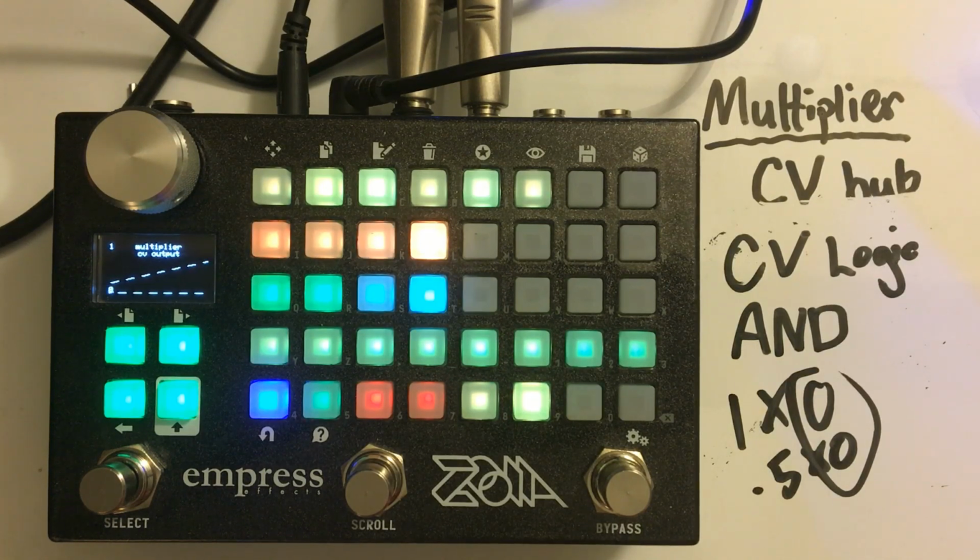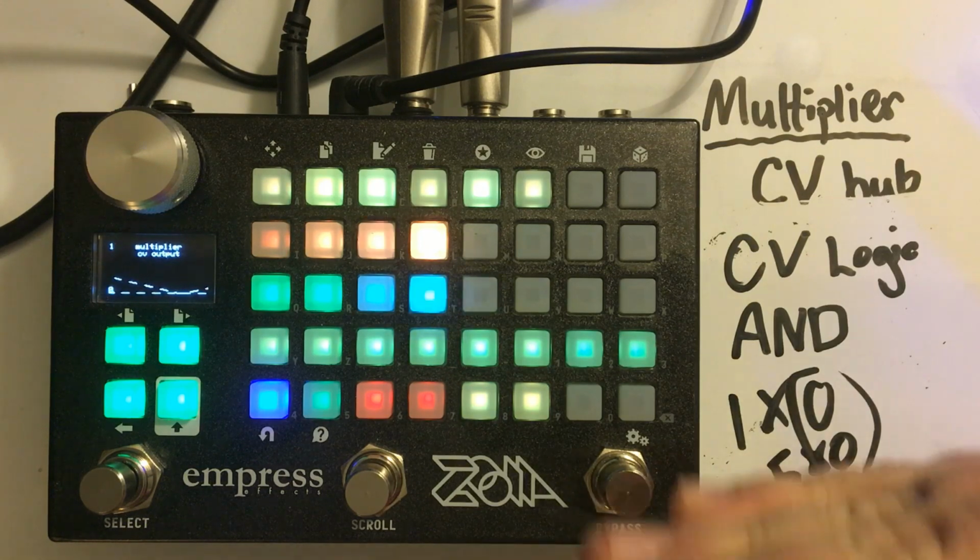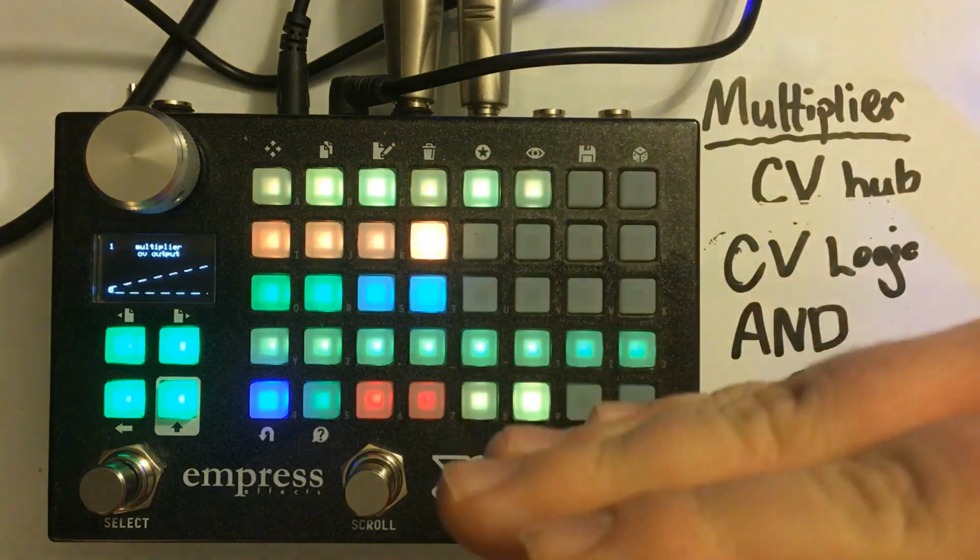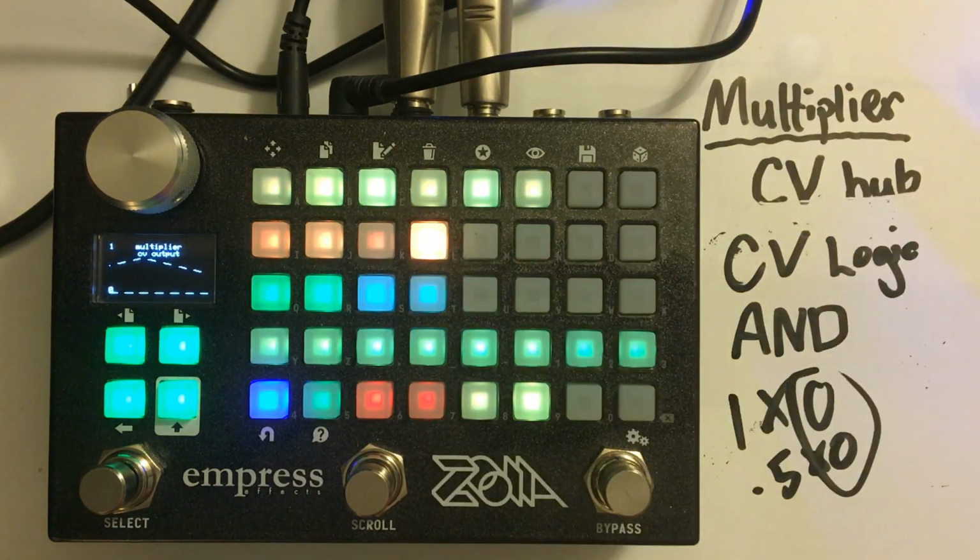And so, you know, we have the square wave going from 0 to 1, 0 to 1, and when it's at either position, it passes or doesn't pass CV information. So it creates this interrupted triangle.